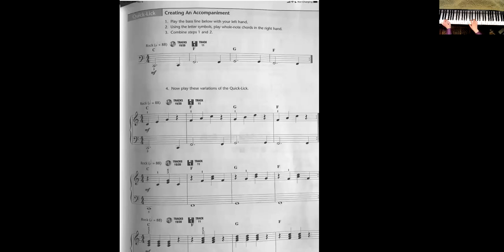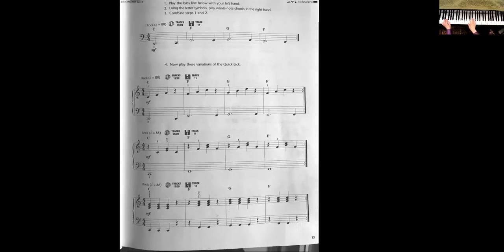The most important thing is to keep a steady beat. So you should either practice with a metronome or use iReal Pro's drum track to keep a steady beat. If you look at the next line, right hand still plays C, E, G, but it's a different pattern.